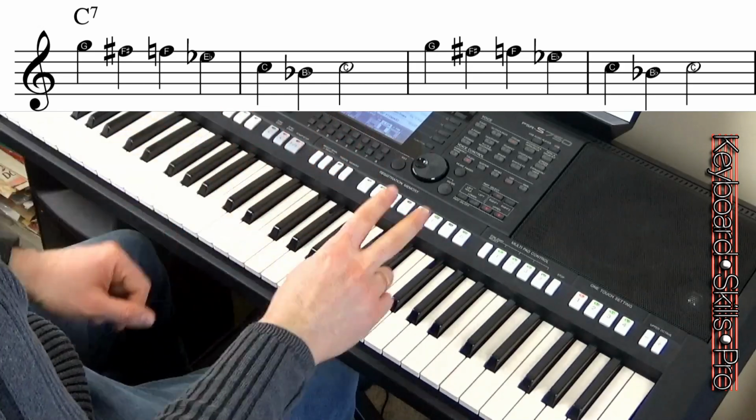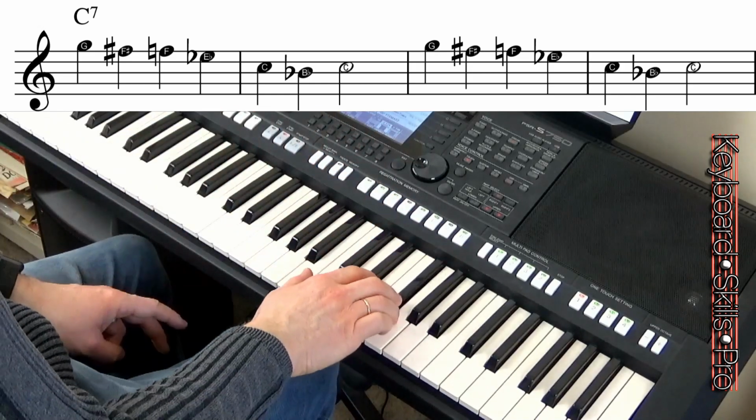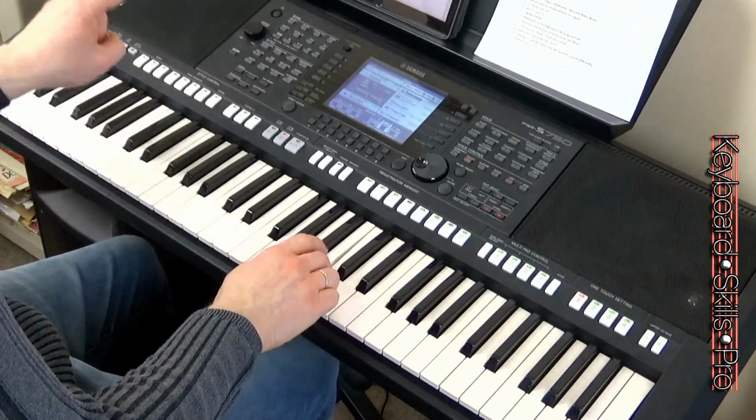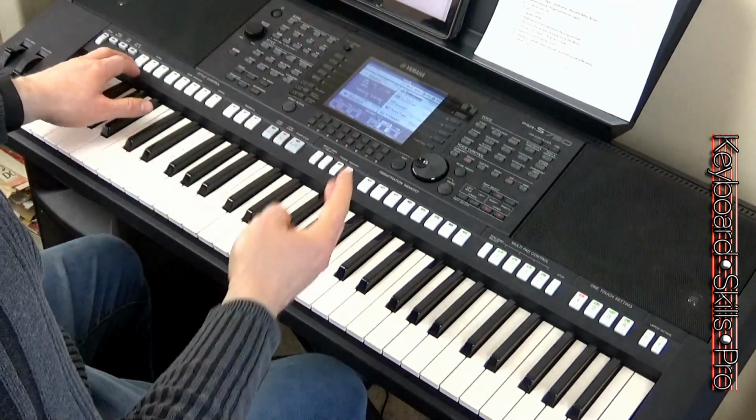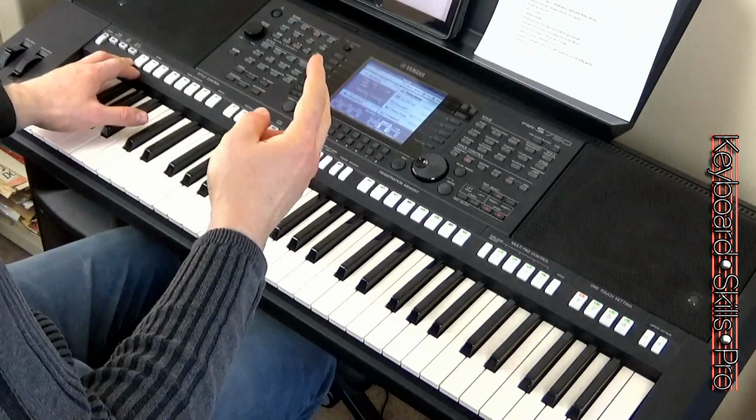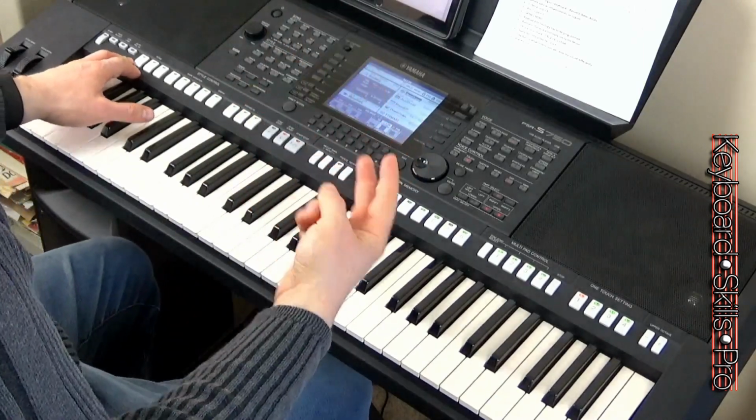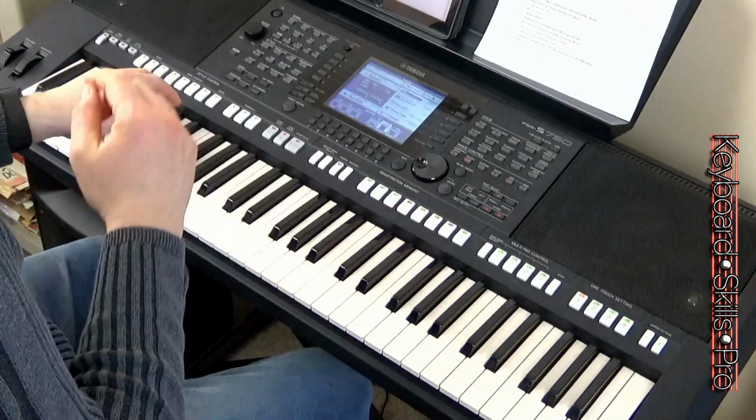Okay, so let's try that again. There's 2 bars there, look. 3, 4, 1, 2, 3, and 4. Let's try that now with the first chords. So we get 2 bars. So the first 2 sections, which is 4 bars basically, all on a C chord.